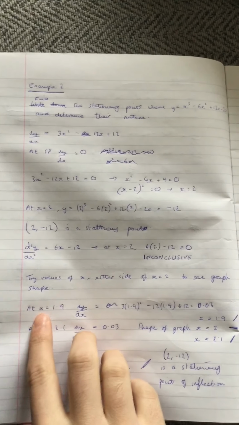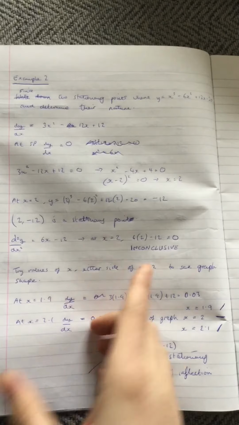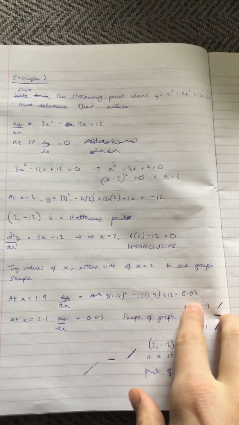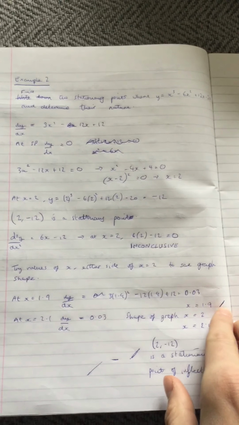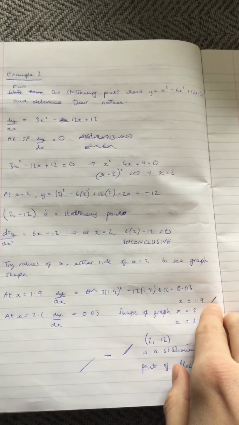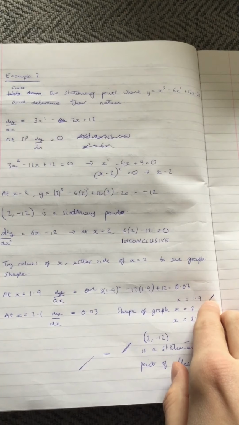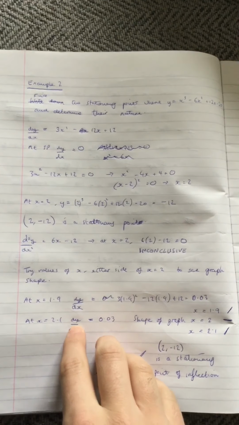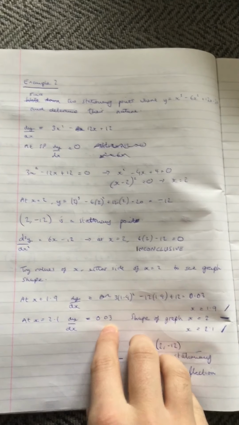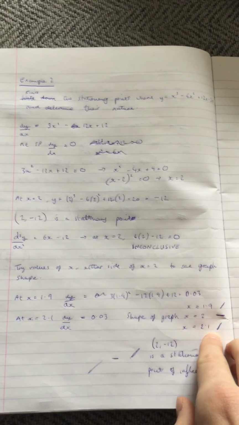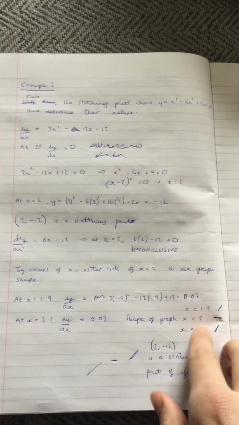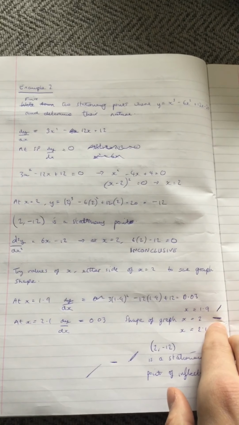Now, we take x is 1.9 as the point just to the left of x equals 2. dy by dx at that point is 0.03. So that means that the gradient is positive at that point just to the left of x being 2. At x equals 2.1, we've got dy by dx equals 0.03. So again, at x equals 2.1, the gradient is positive. And we know that in between, at 2, the gradient is 0.